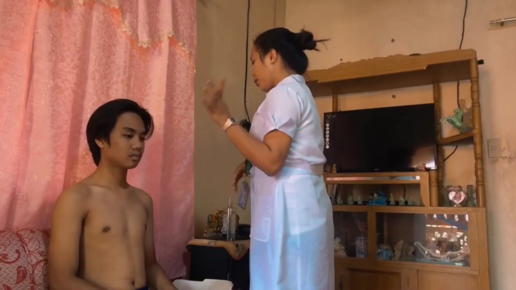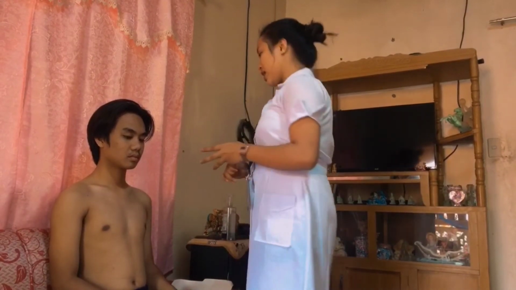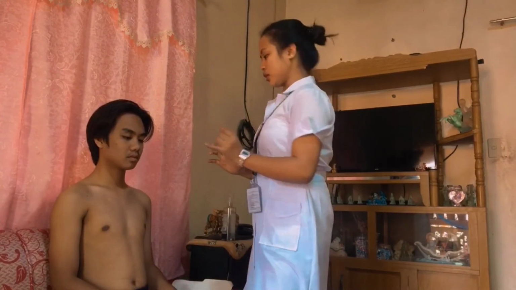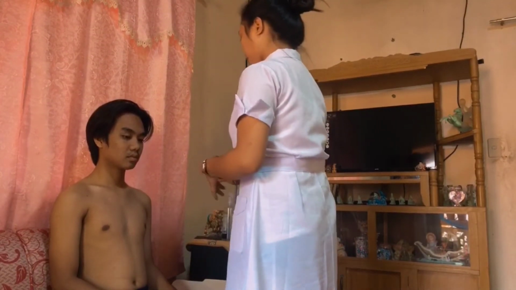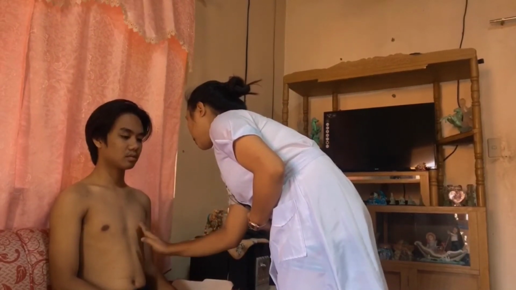So now we're going to palpate the breast of our patient, and we will observe if there are any masses, tenderness, or discharge on the nipple, both right and left. So sir, can I touch your breast? Do you feel any pain as I touch it?